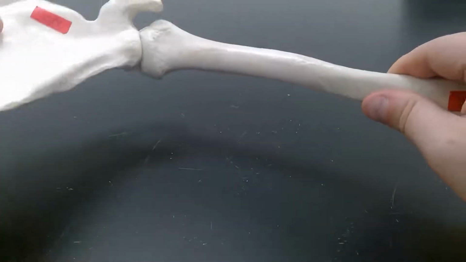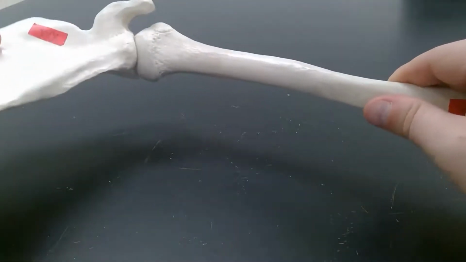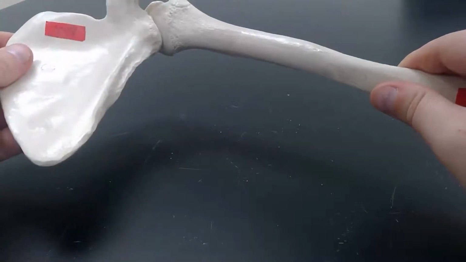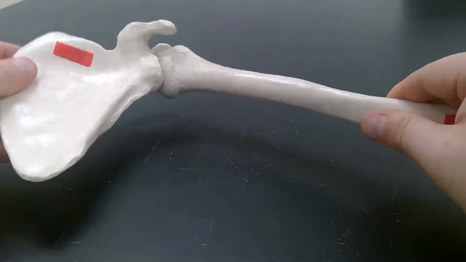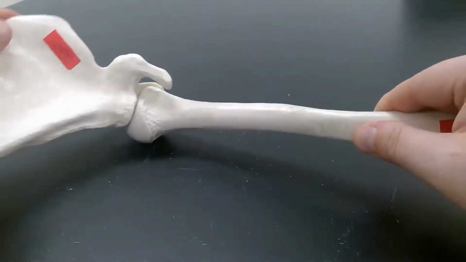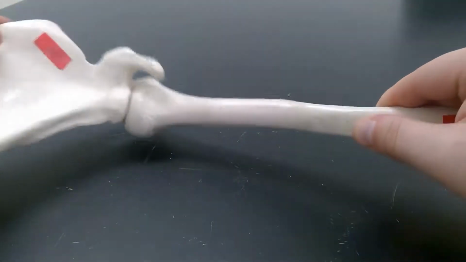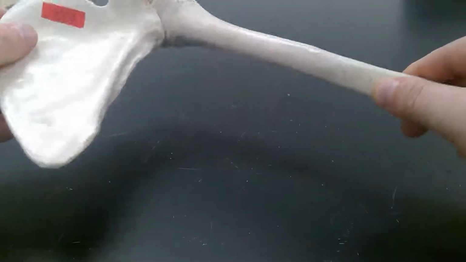By far. And so what this does is it gives us an excellent range of motion, as you can see, but very poor stability. Okay? And that's the trade-off you're going to make. You're going to make the trade-off between range of motion and that of stability. Okay?